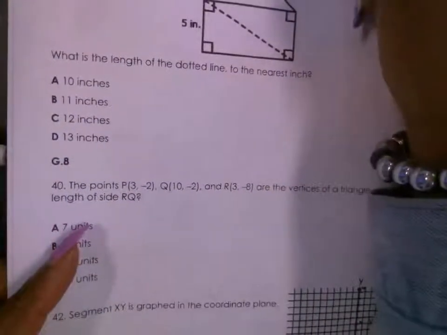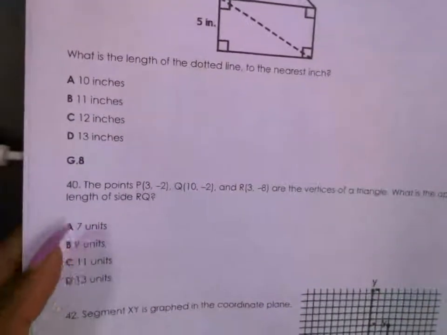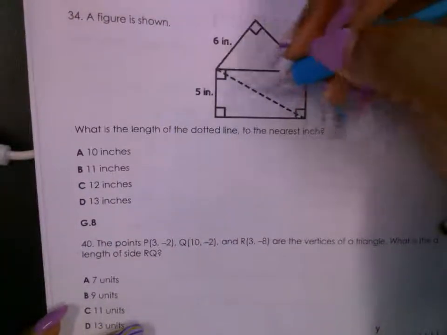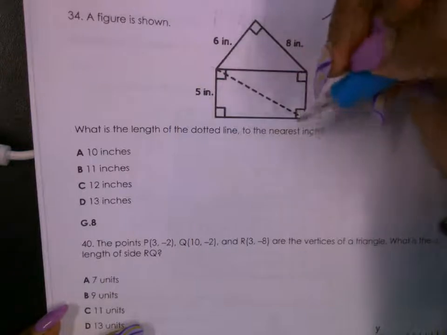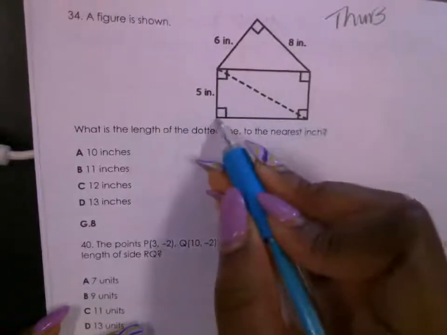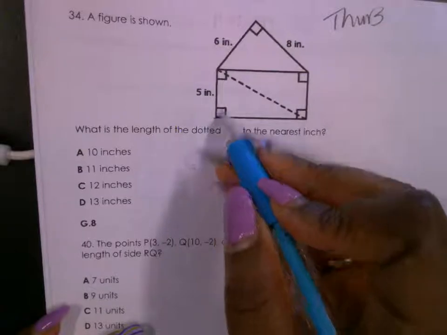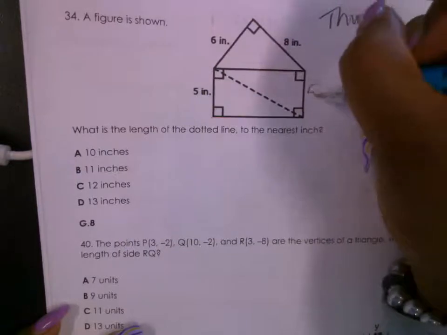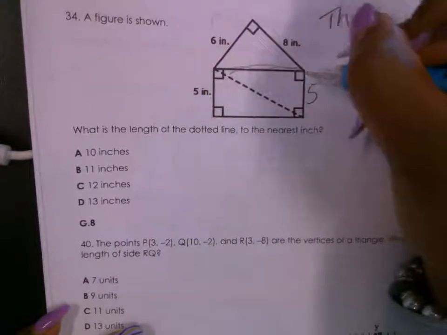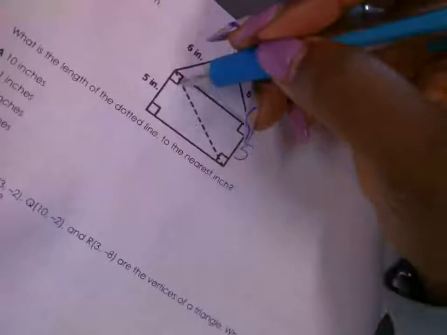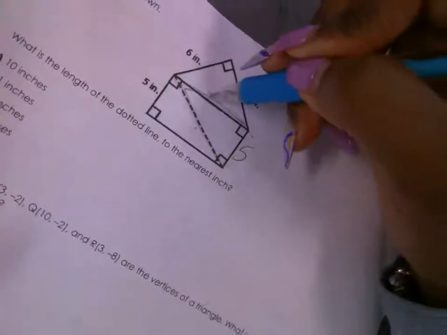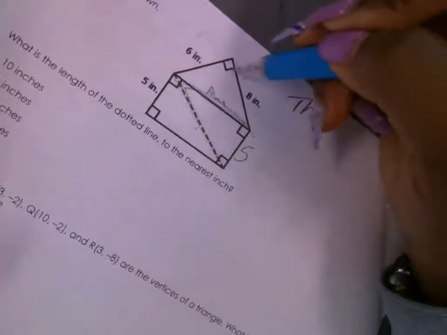Okay, the last one. Okay, so this is saying, what is the length of this dotted line here? What is the length of this dotted line? So you have to do Pythagorean theorem so I can find, I know that this side is also 5. So if I find this side, then I can just find C, because this is the slanted line of this right triangle. So I need to find this side. So I can find that by using these two legs.